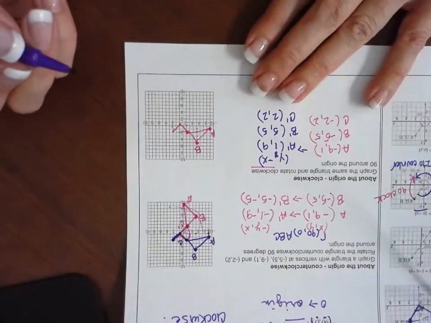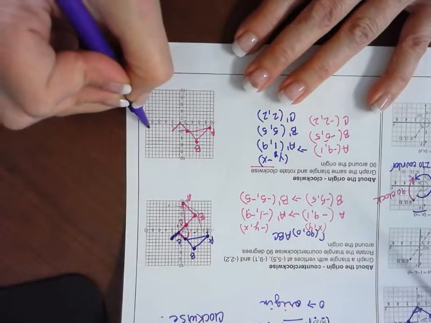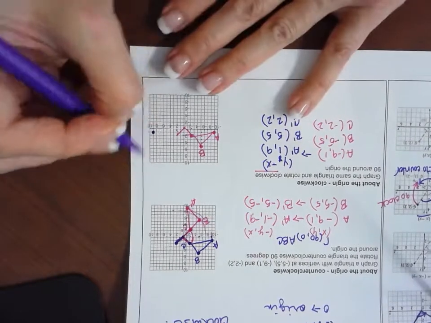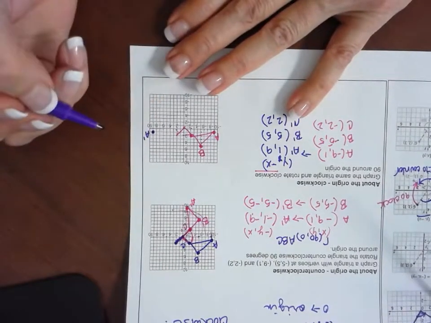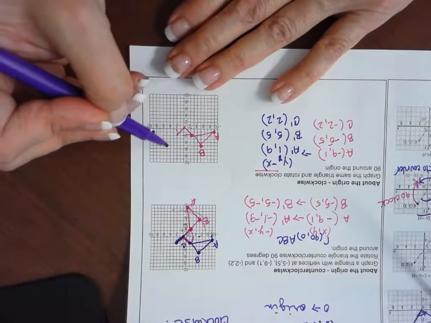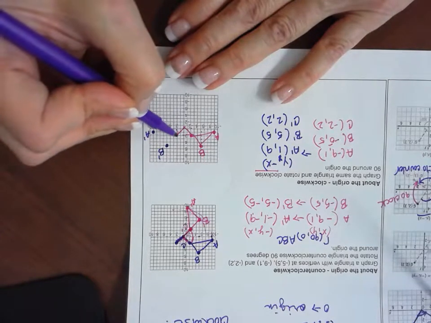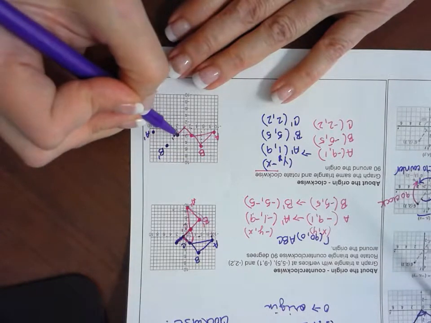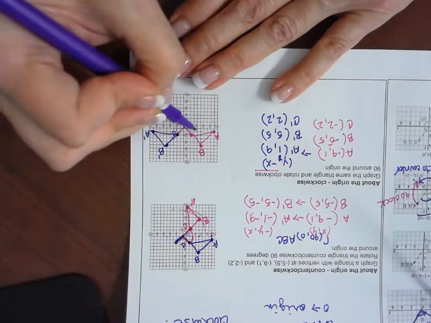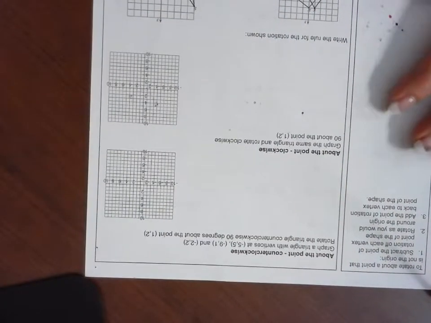gives me a positive. And now I can plot, so I'm going to go up 1 and over 9, and that's A prime, and I'm going to go over 5 and up 5, that's my B prime, and then my C prime, and you can tell that it actually moved. Alright? Okay.